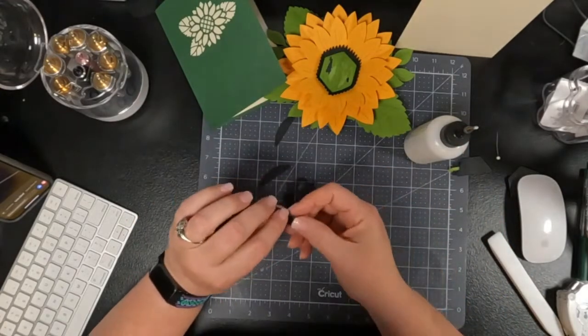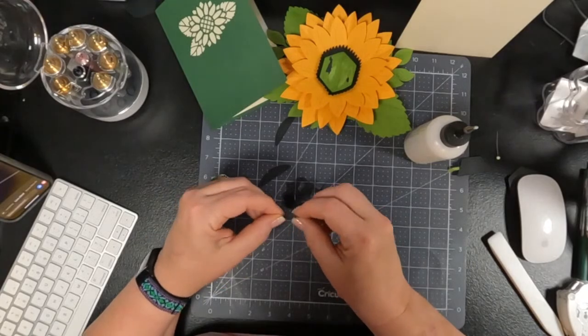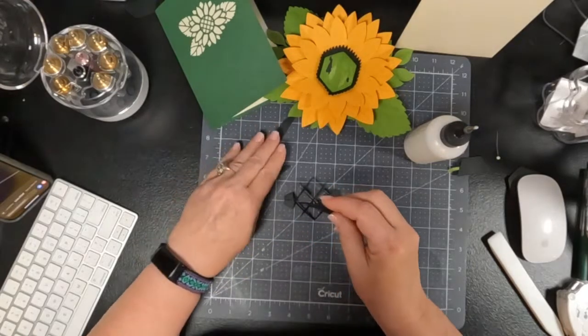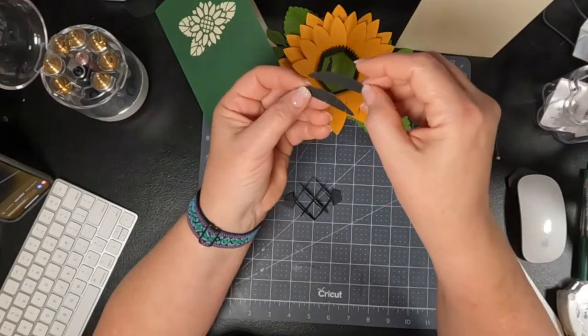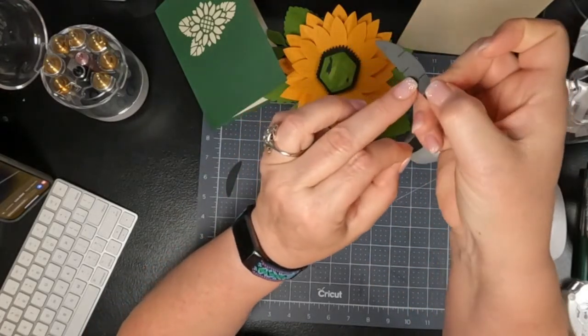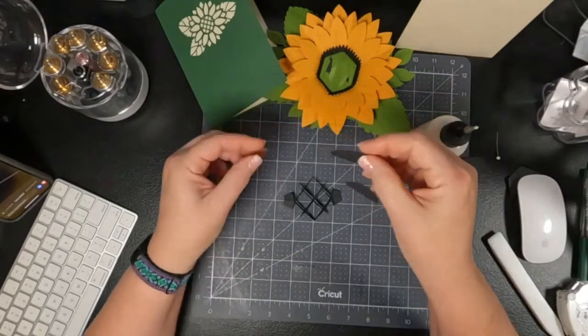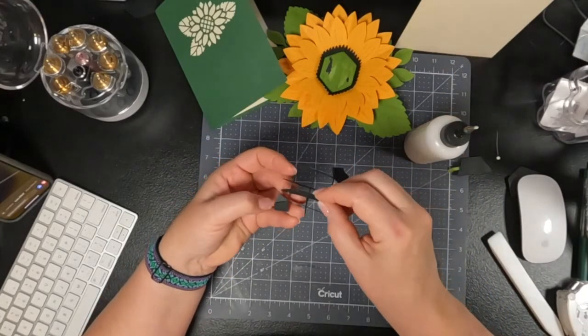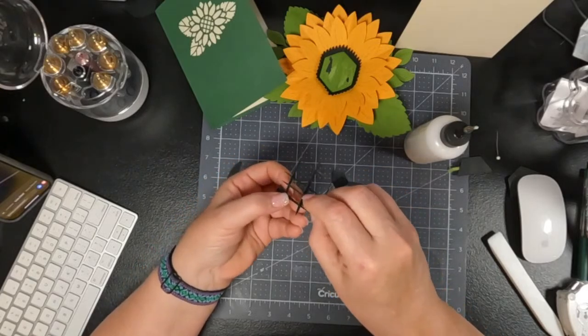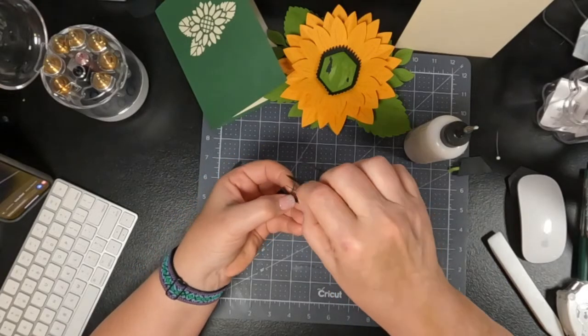Then we're going to take the four remaining top and bottom slots. So the one with the slots on the bottom will go first over these.